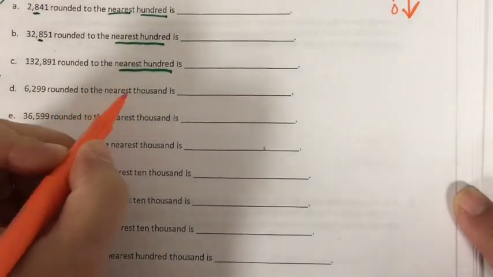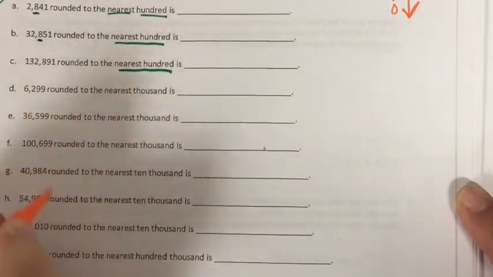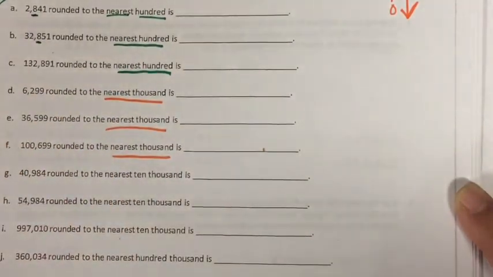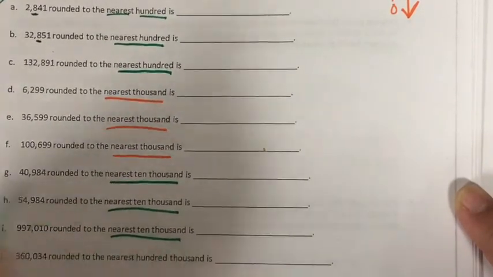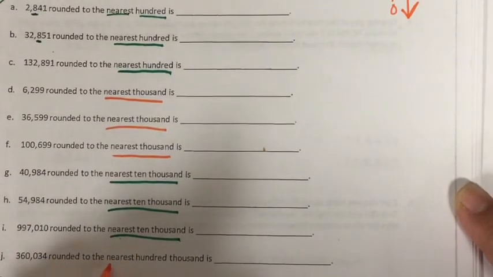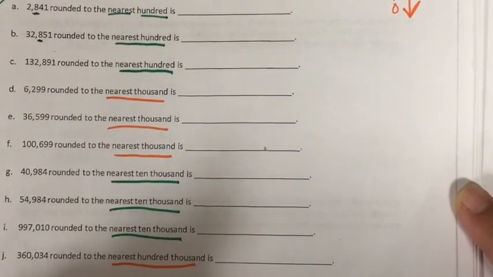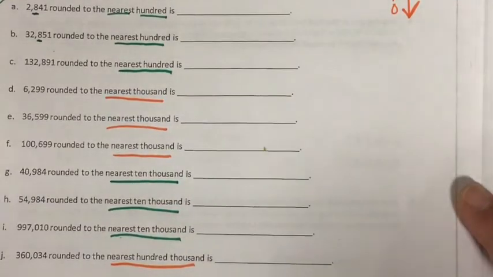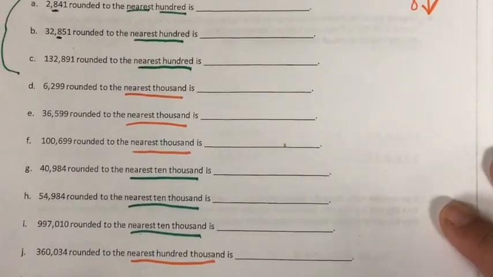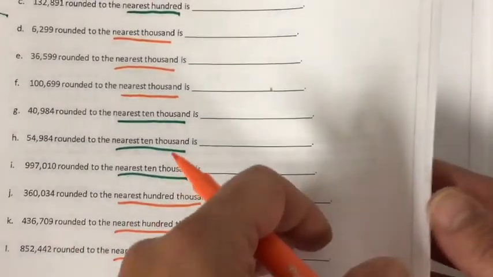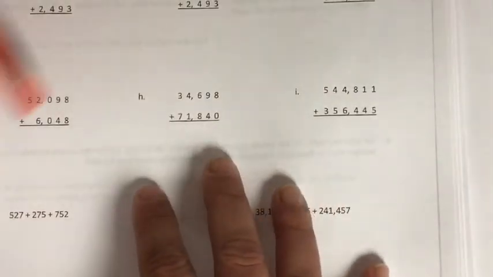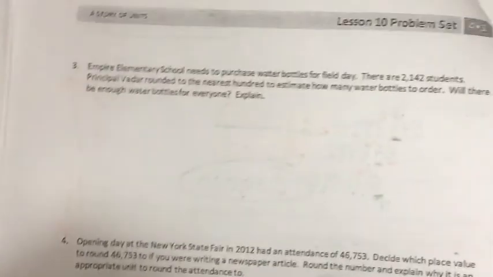If I take a very quick little walk on this paper, this one says nearest 1,000. Ooh, this one says nearest 10,000. This one says nearest 100,000. So I have to pay attention to details here. I am going to go back and underline the digit that's in the place value where I need to round. Okay? Go ahead and make sure there's a back page. Yep, there's a back page.